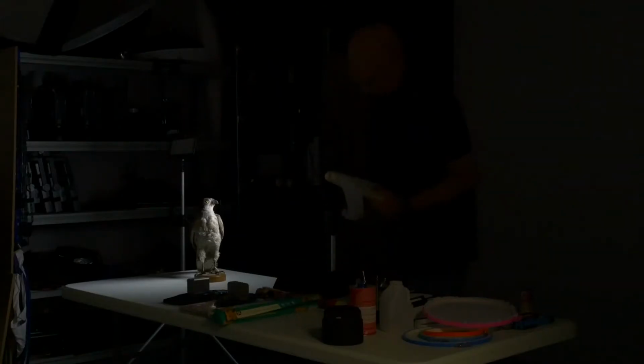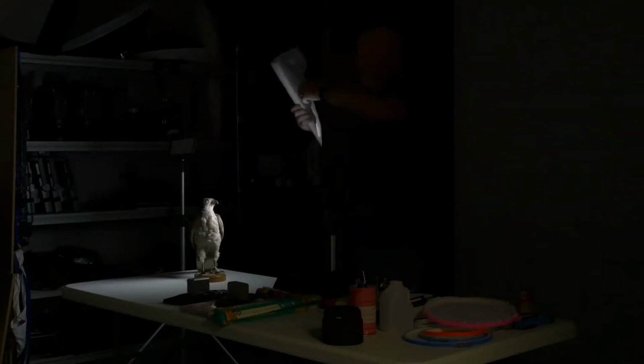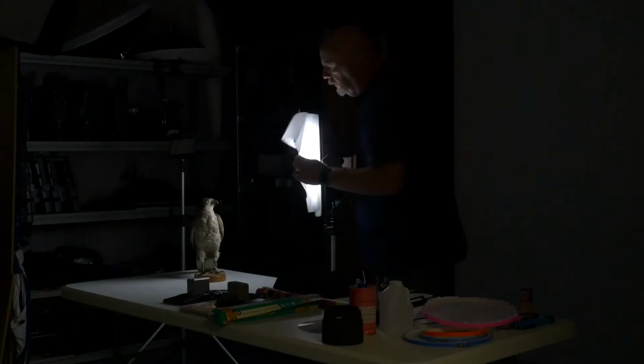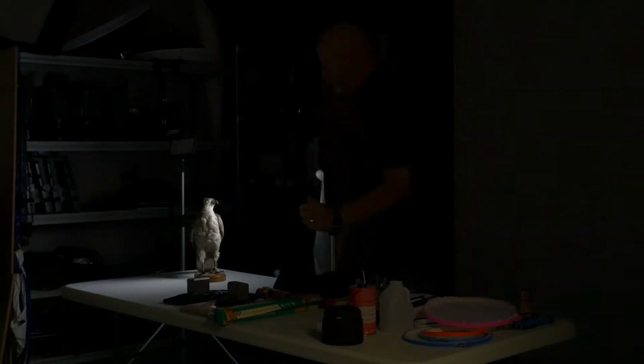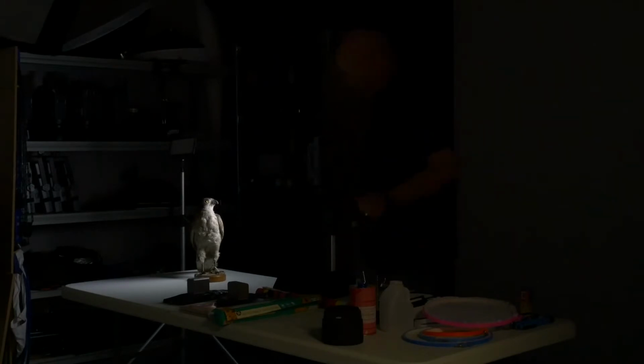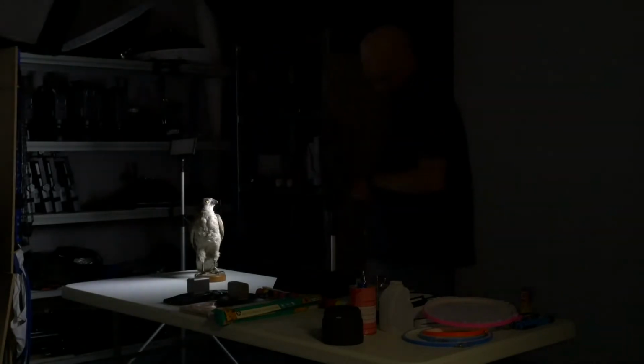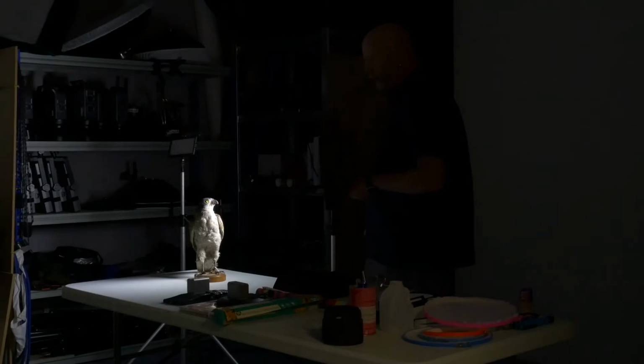We have greaseproof paper here, which softens the light onto the subject. So to take that off, you see how harsh the light becomes.